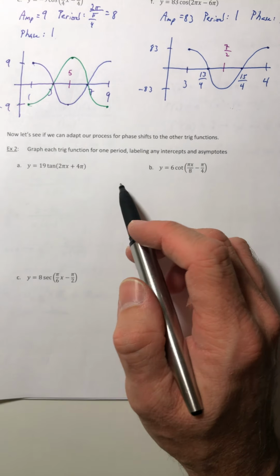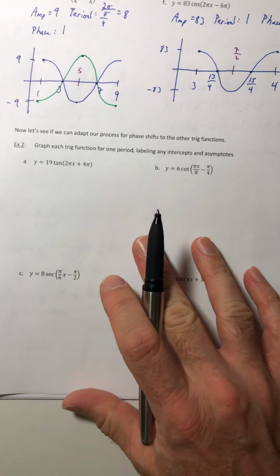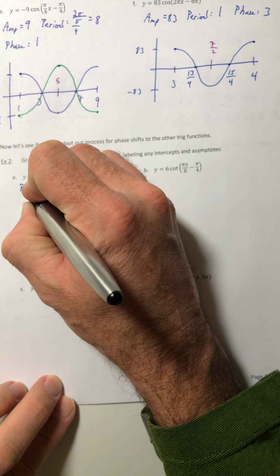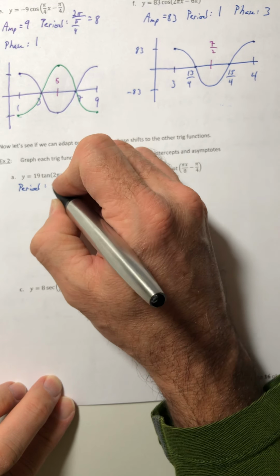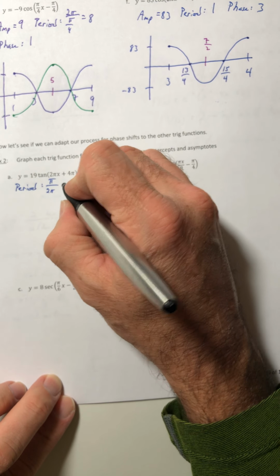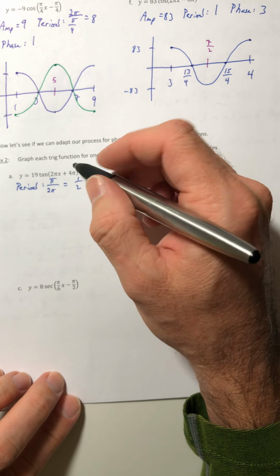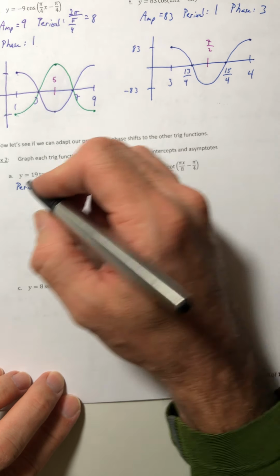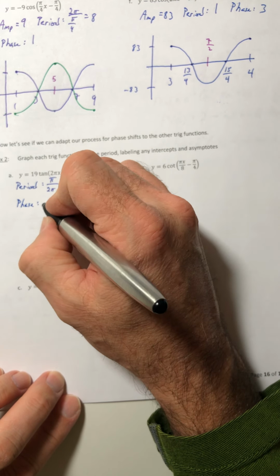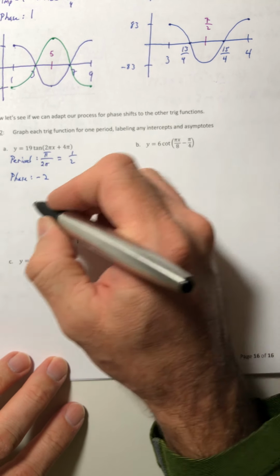Okay, let's see if we can adapt our processes for the other trig functions. So let's hit tangent. So the period is pi over 2 pi, which is equal to a half. The phase shift, if you set that equal to 0 and solve for x, comes out to equal -2. Okay, so everything is shifting over to the left.